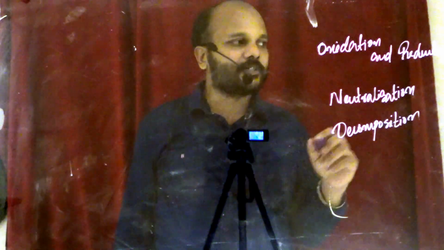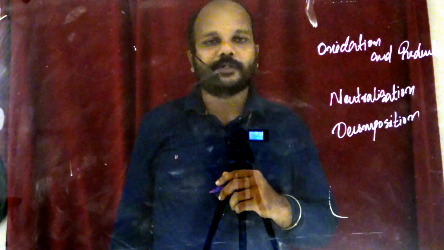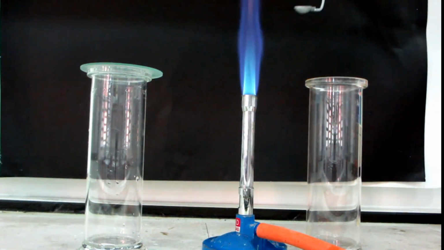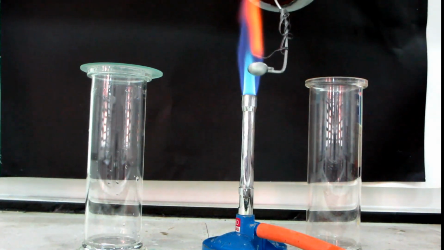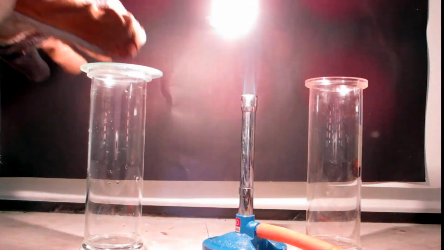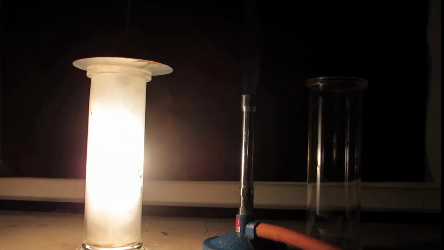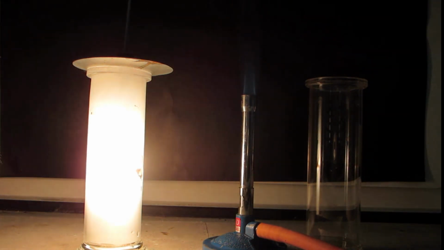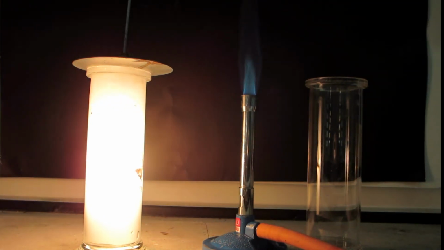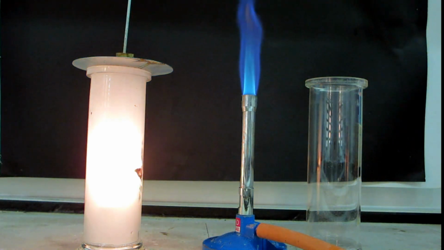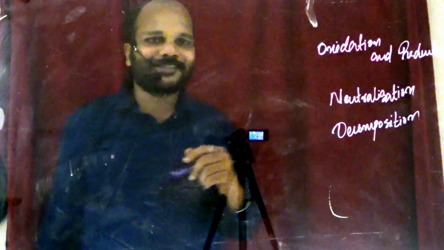Let's see one example of an oxidation reaction, nothing but the burning of magnesium in the presence of air. You have seen this, right?